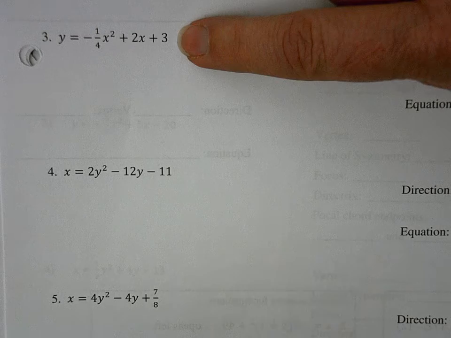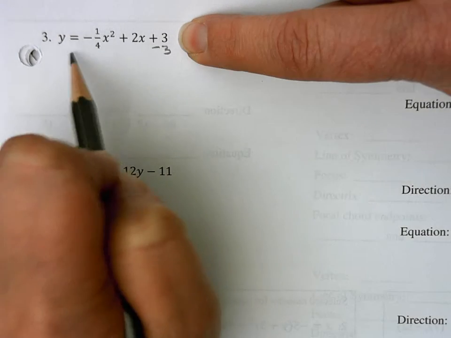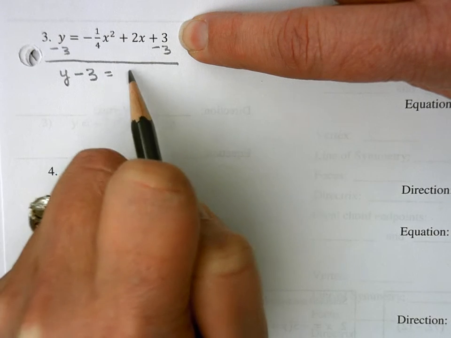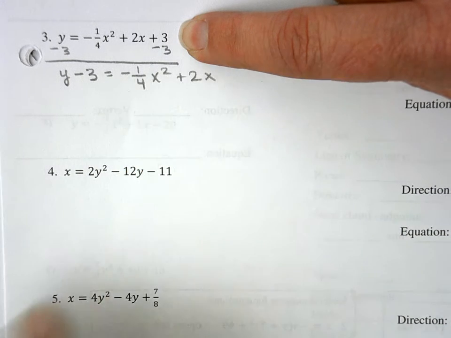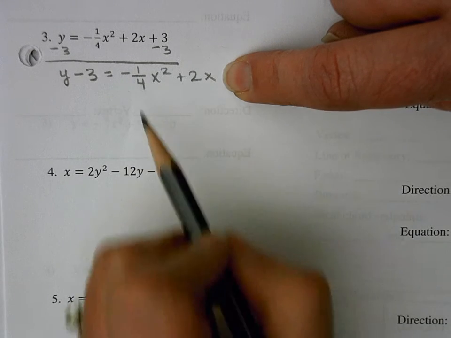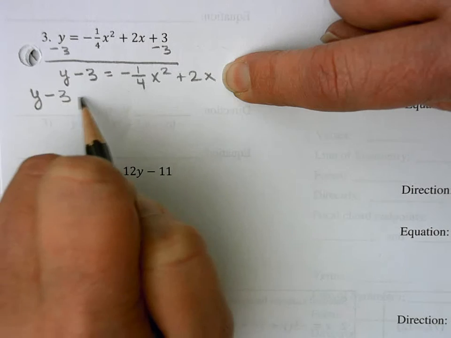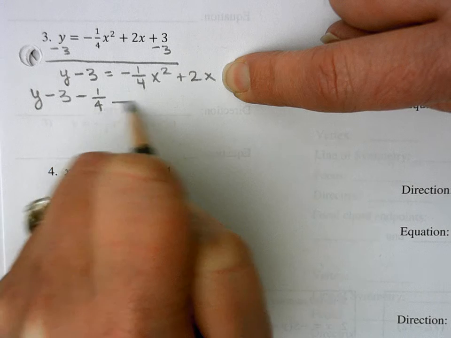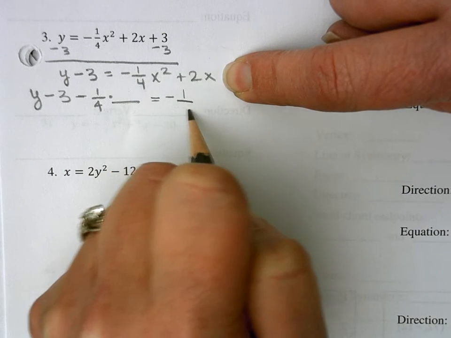Okay, so again, I want to move the constant over to the other side, so I'm going to subtract 3. And then I always want to factor out my leading coefficient, right? So I need to factor out the negative 1/4. So I'm going to have y minus 3. And then I know I'm going to end up multiplying that by negative 1/4, whatever that blank number is. So I'm going to put a little negative 1/4 times that blank, and then factor out the negative 1/4.